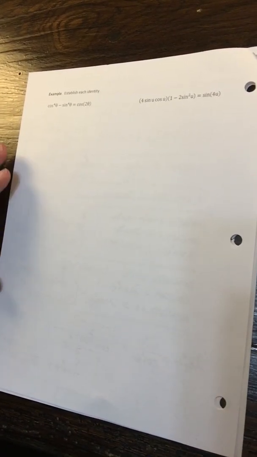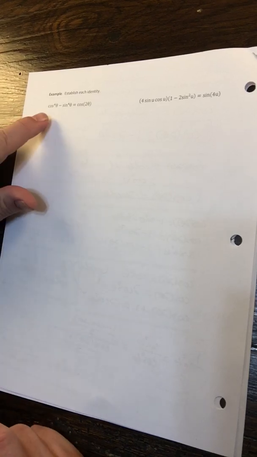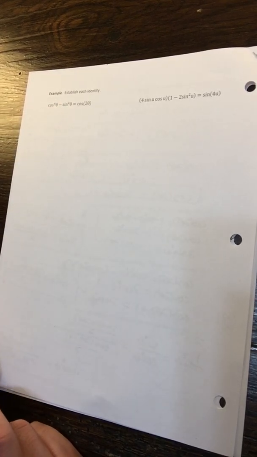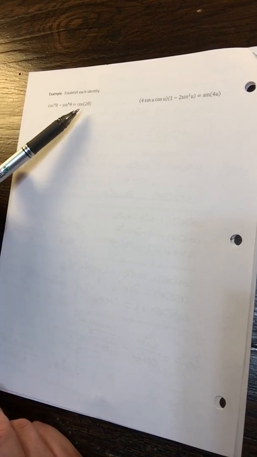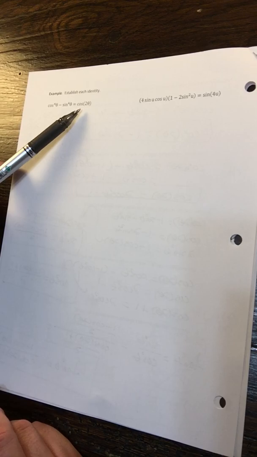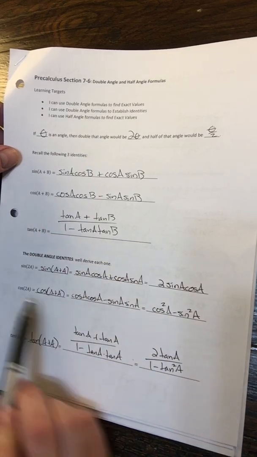And what are we asked to do here? Oh, establish 2 identities. Okay, I've got to point out how this one is equal to that one. Cosine to the 4th of theta minus sine to the 4th of theta is equal to cosine of 2 theta. Now if I rewrite this, I would think to rewrite it as cosine squared minus sine squared, right? That's from the first page. Let me bring the first page back in here. Cosine of 2 theta is cosine squared minus sine squared.